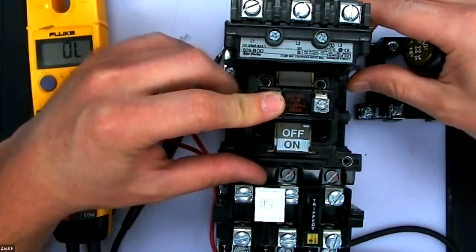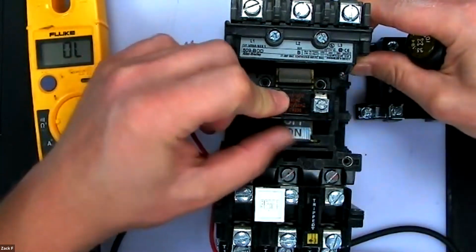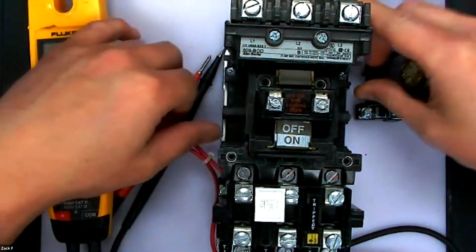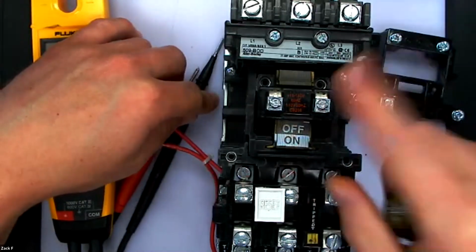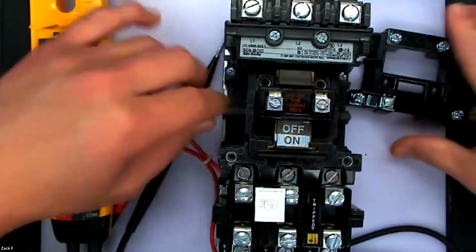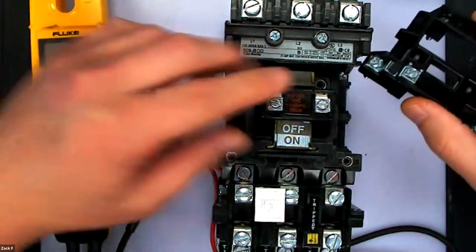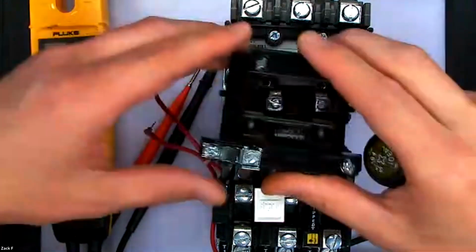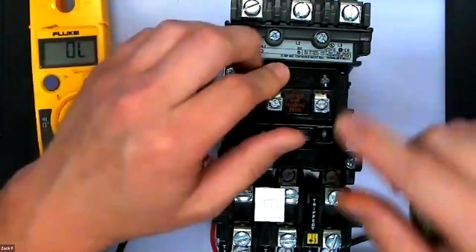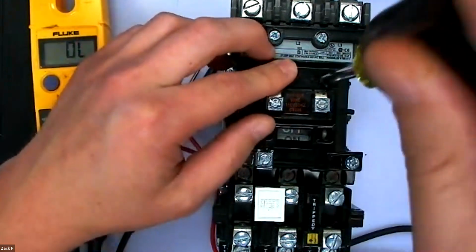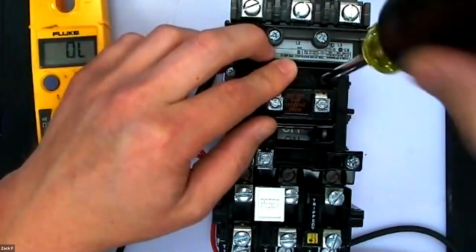It magnetizes it and goes bloop, and then you see it on in the window. That's how that coil works. This is rated for 120 volts, just a 120 volt coil, and these draw very little current, probably less than an amp. So you're using less than an amp of current to control a big giant motor circuit. That's the advantage of using a motor starter.